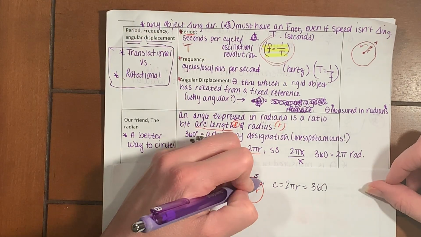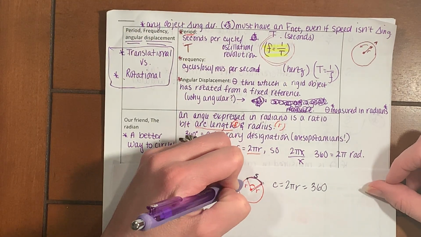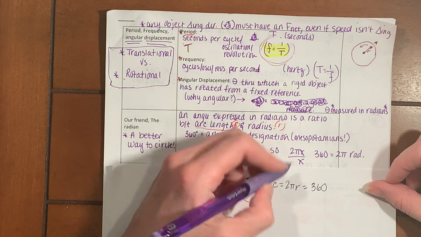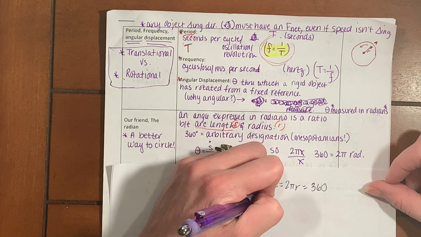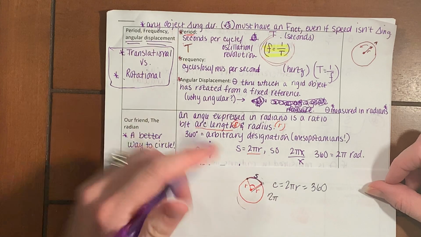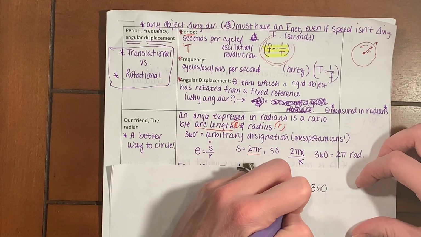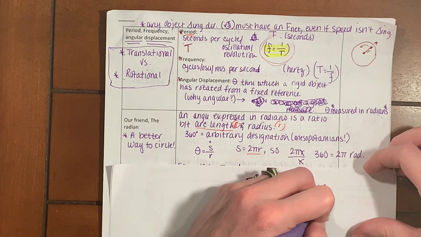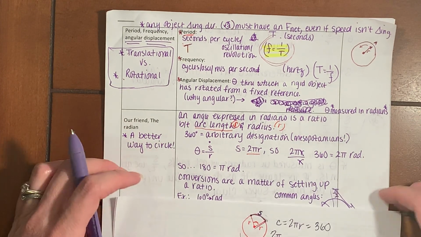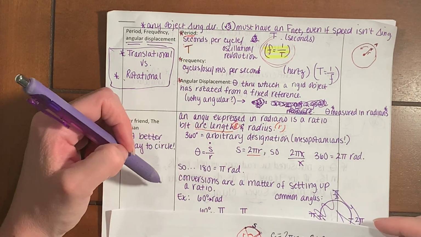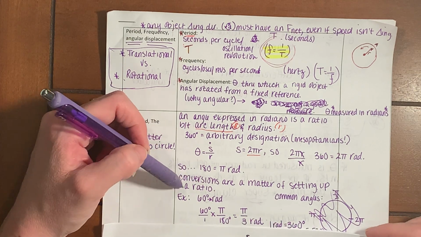In other words, as you make this trip all the way around, the value of this distance is going to be 2 pi. So if that's 2 pi, then 180 is just pi radians. So the conversions are just a matter of setting up a ratio.